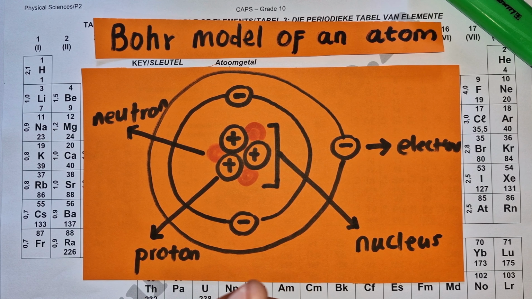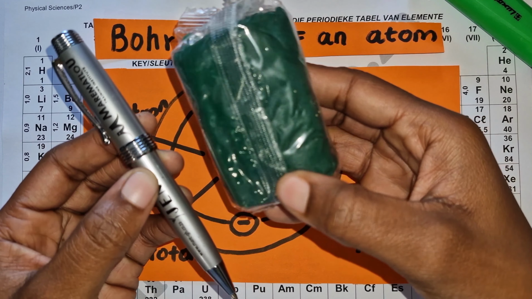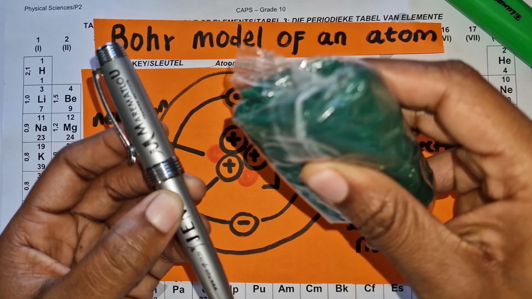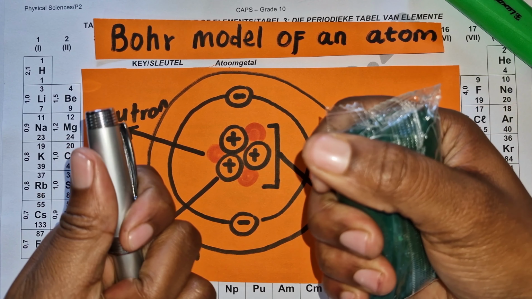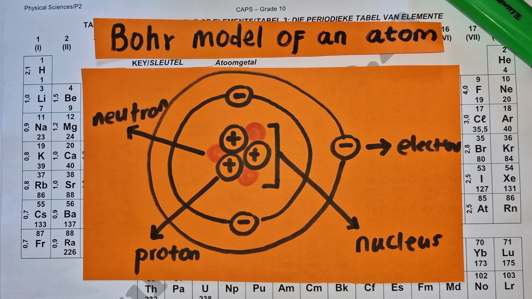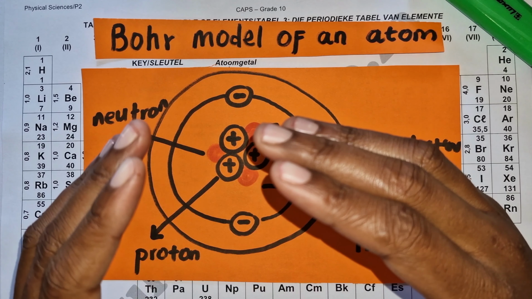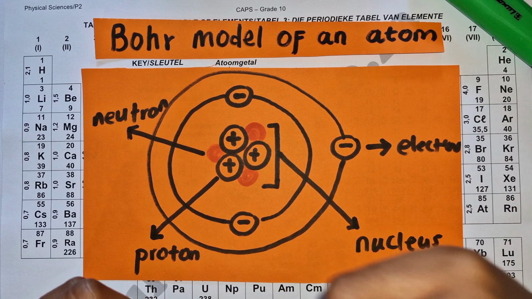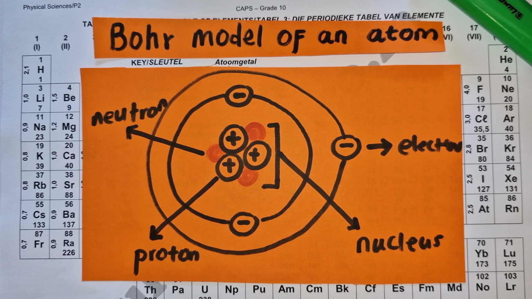For example, why does this pen look different from this Play-Doh? And why do they behave differently? To understand the properties of these different materials, we must first have an idea of what an atom looks like.